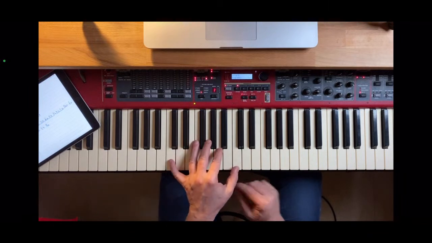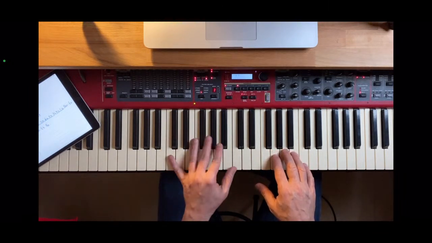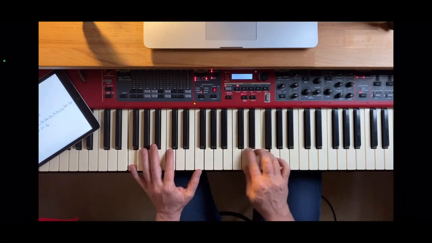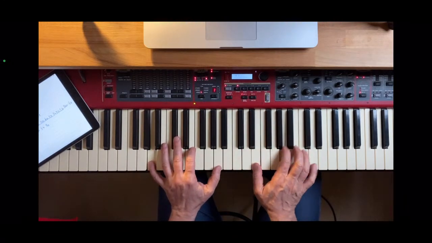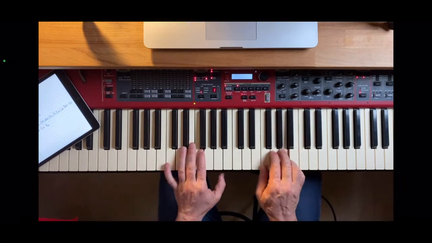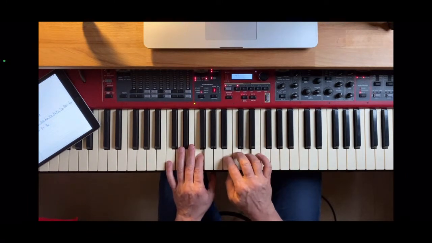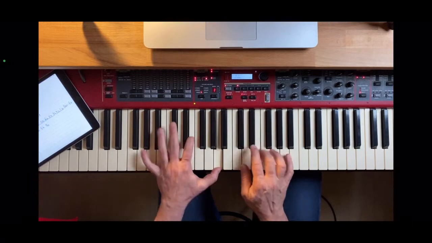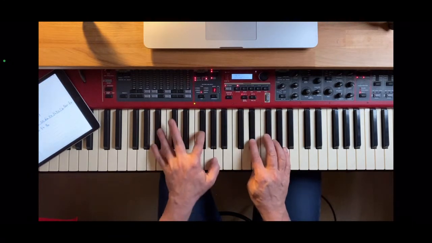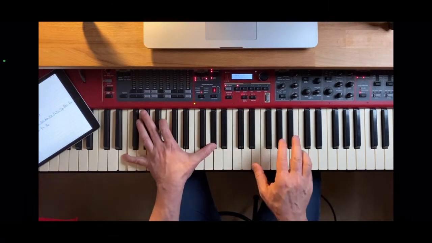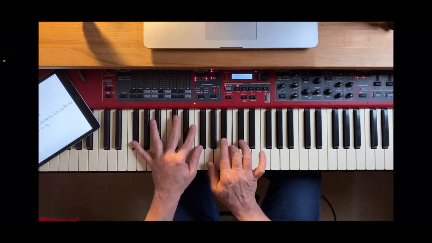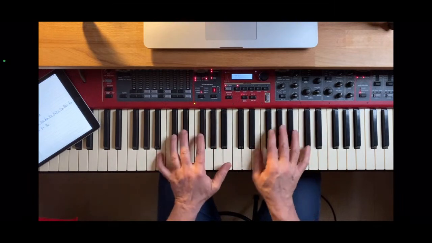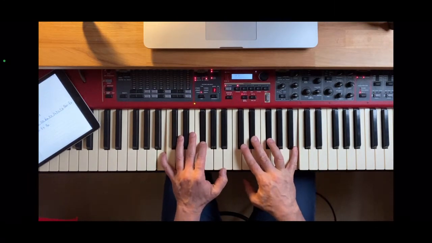And when you try to play over triads, stuff like that, it's hard.